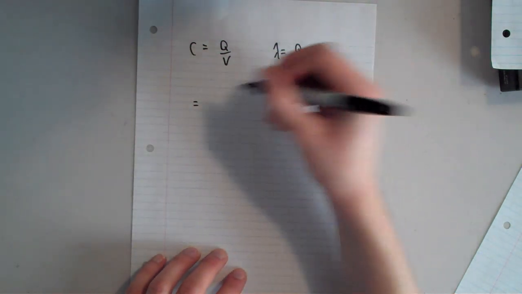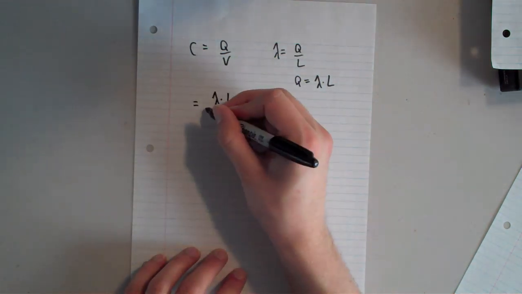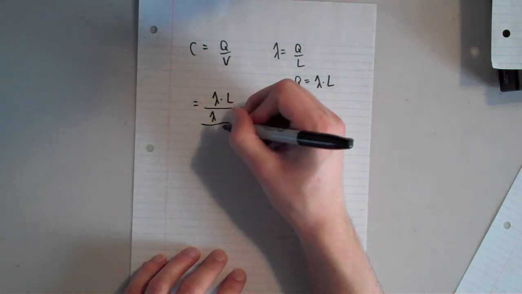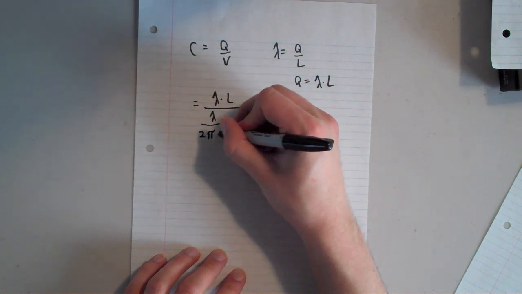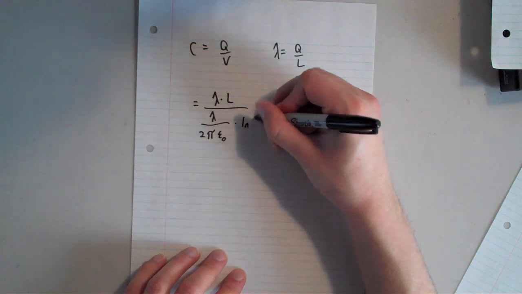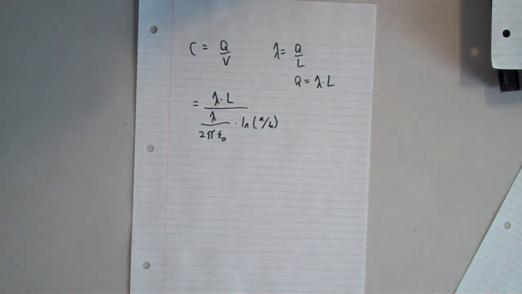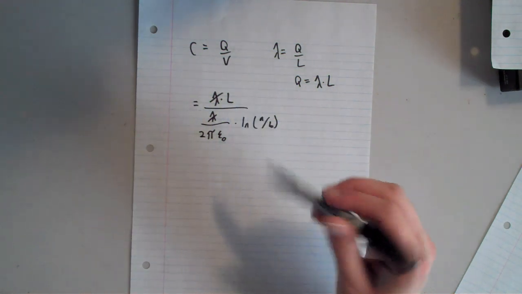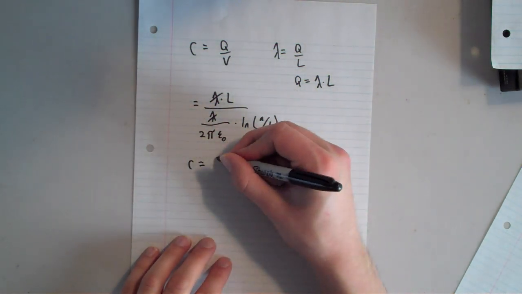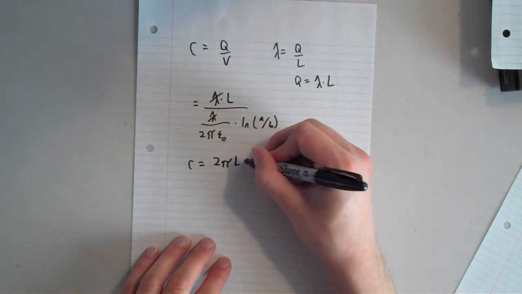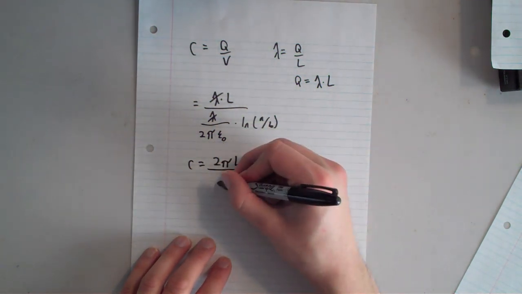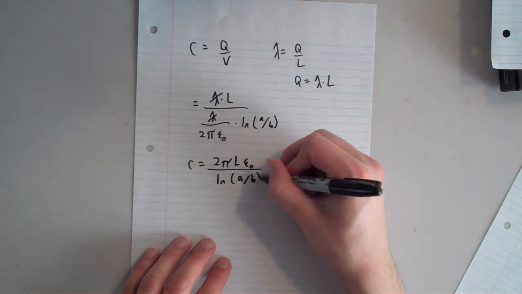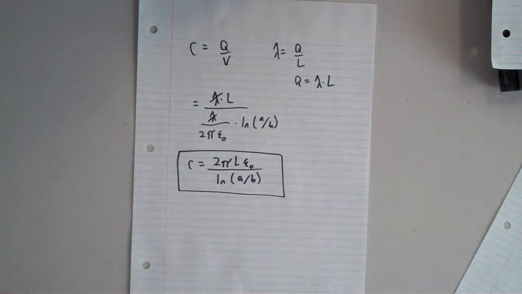So C is equal to lambda times L divided by lambda over 2 pi epsilon naught times the natural log of A over B. Alright, so these lambdas cancel, which is why I've been messing around with them this whole time. Now we have a denominator in a denominator, so this gets put up to the numerator. And so our final answer is the capacitance is equal to 2 pi L epsilon naught divided by the natural log of A over B. Cool. So that is the capacitance of a cylindrical capacitor.